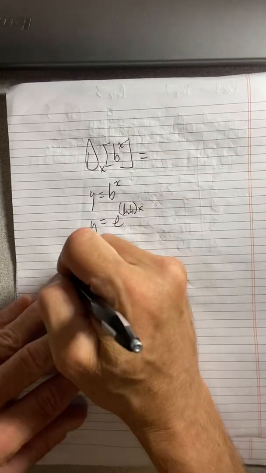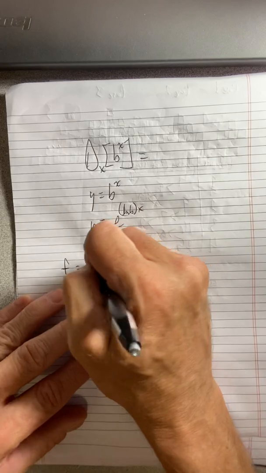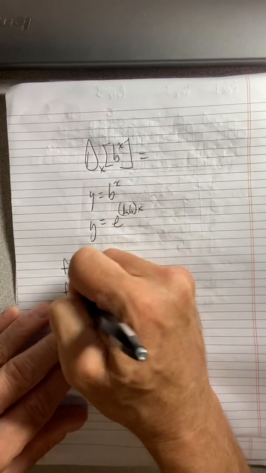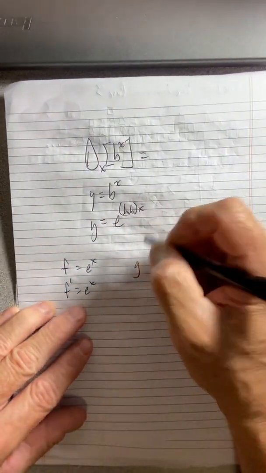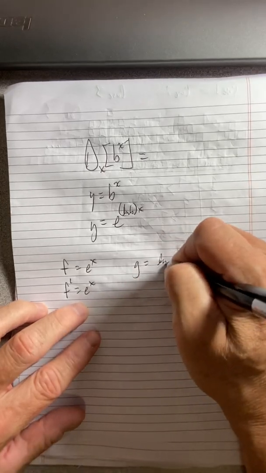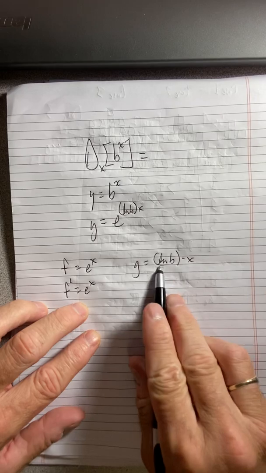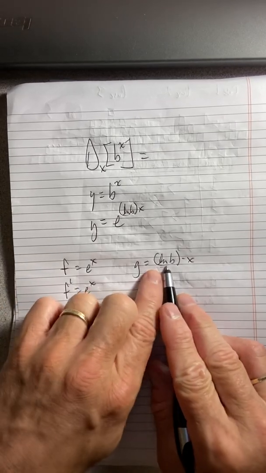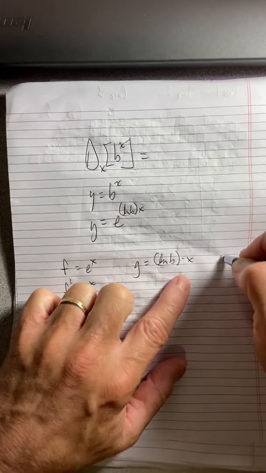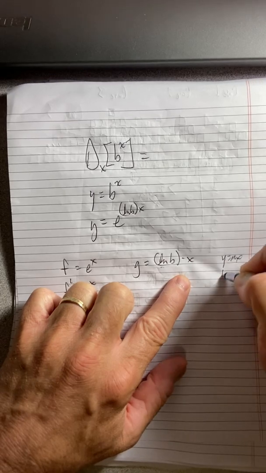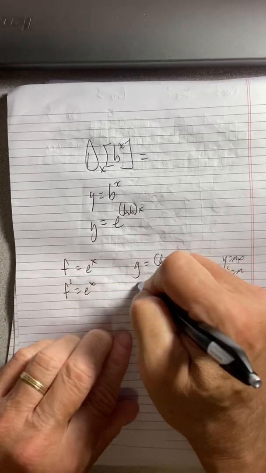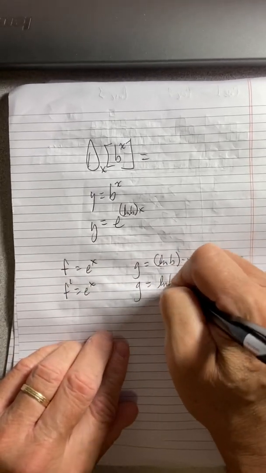How nice is that? And then we can do a little simple chain rule. We can say f is e to the x, and the derivative of that is e to the x. We could say the function that got put in is a nice little linear function where the slope is the natural log of b times x. See, this is just an m. This is just some number. Natural log of b is a number. So this is like having y equals mx, and of course the derivative of that would be m. So the derivative of this is just the natural log of b.